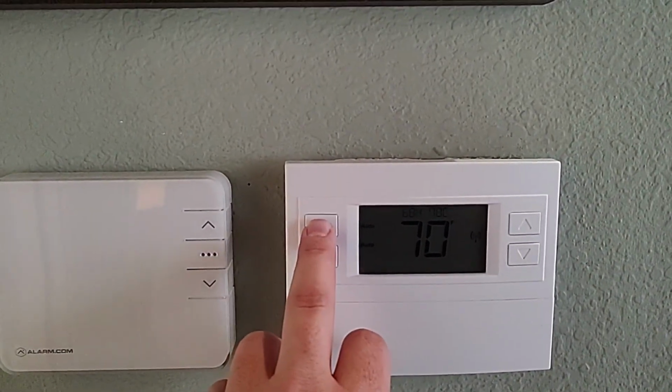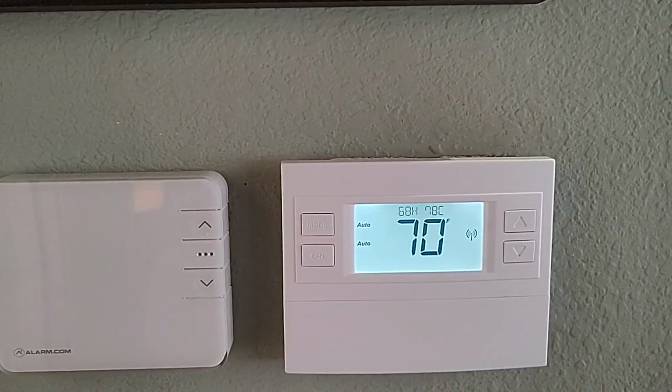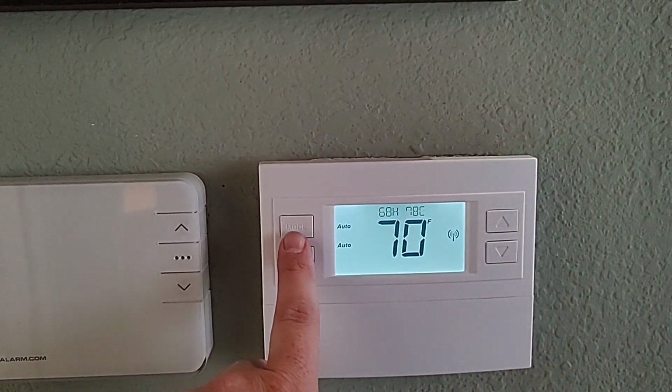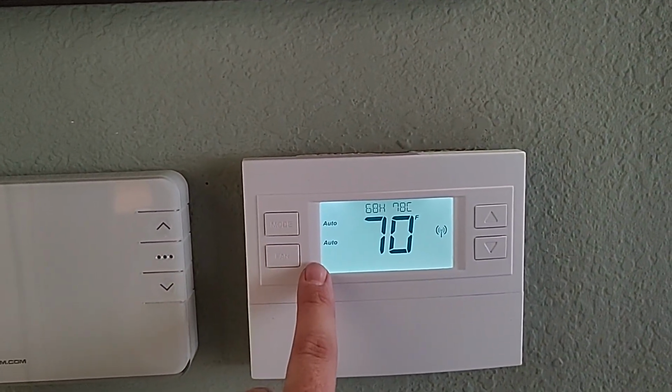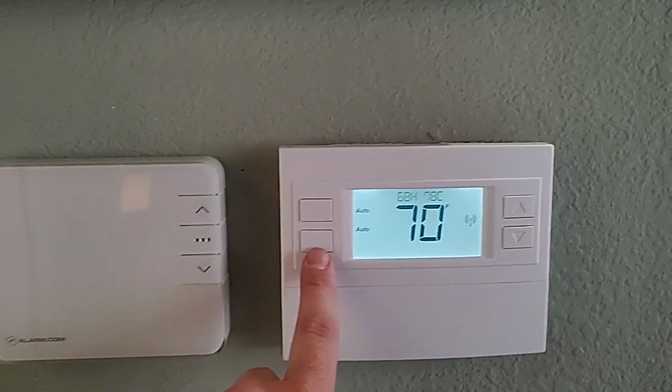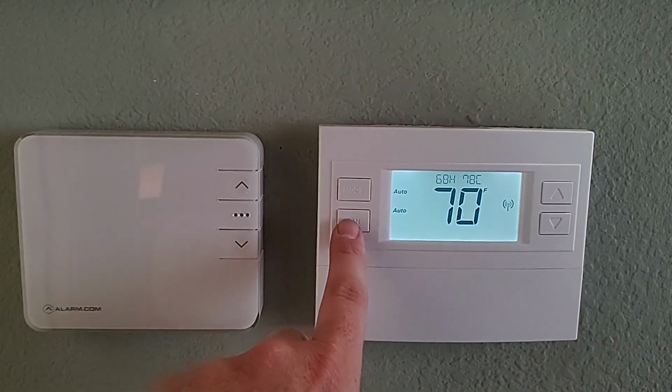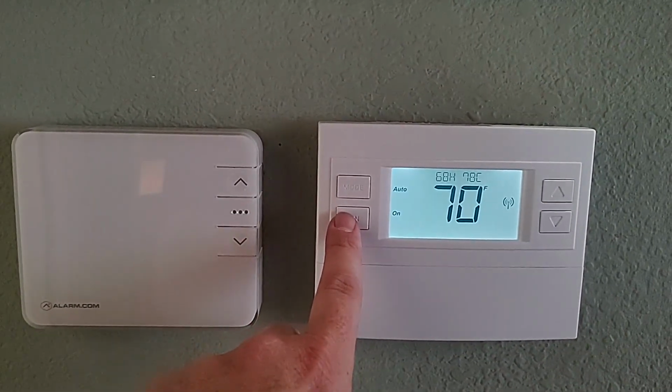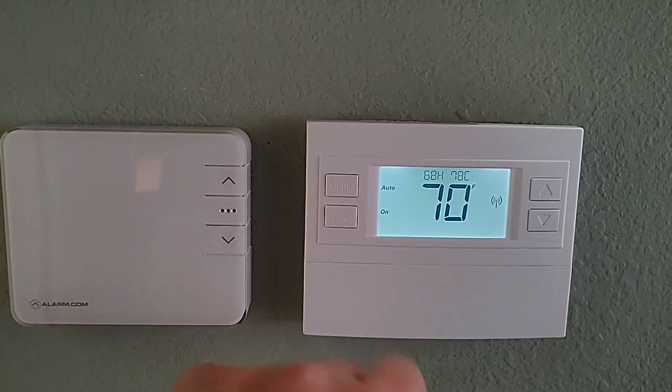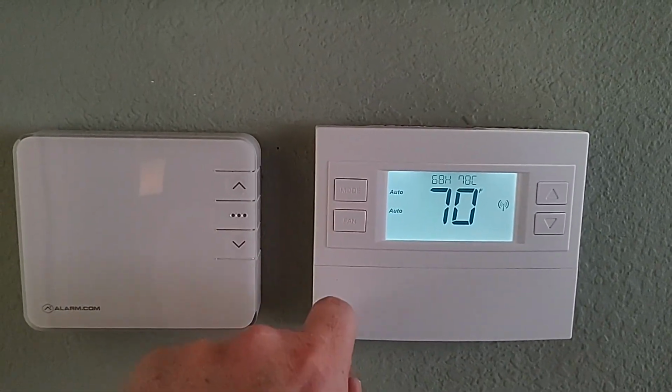You can just click on one of these buttons and the screen will light up. Currently, the mode is set to auto and the fan is set to auto. Just go ahead and we can leave the fan on auto. If we switched it to on, the fan would just run continuously.